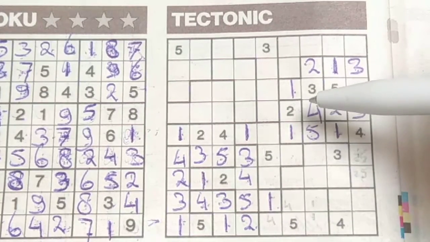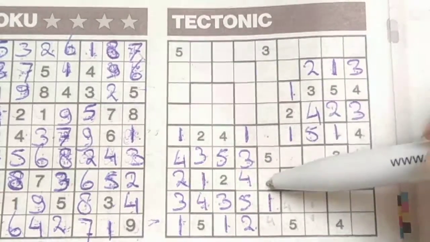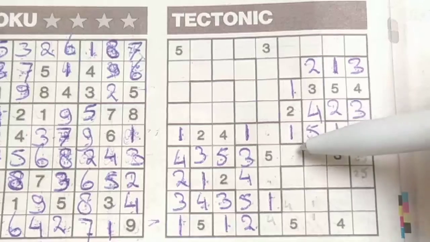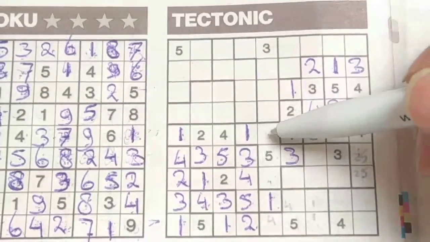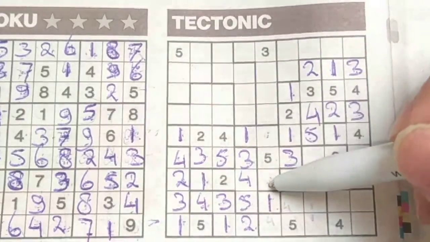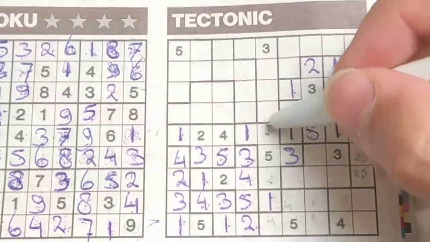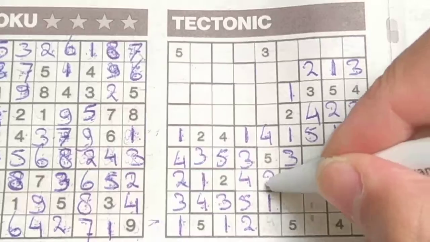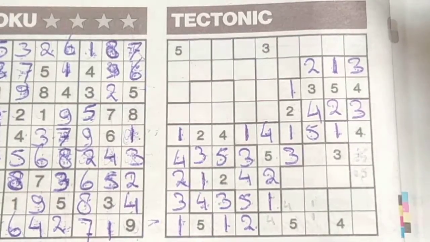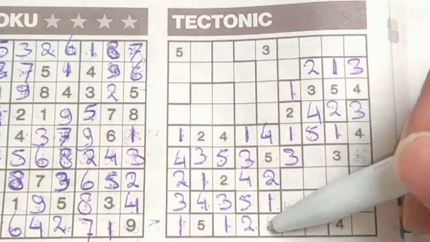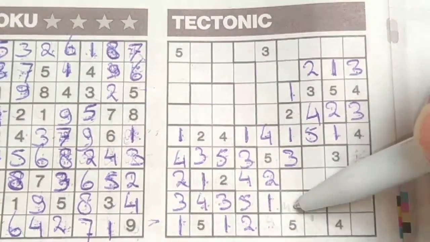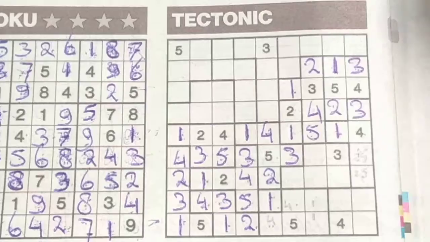Then these 2 boxes cannot be a 3. So one box left for the 3 should be this one. The other 2 boxes are left for the 2 and the 4. We have a 4 here, so no 4 there. 4 should be here, and the 2 goes there. This box cannot be a 2. This box cannot be a 2, so we have a pair, the 1 and the 2 there.